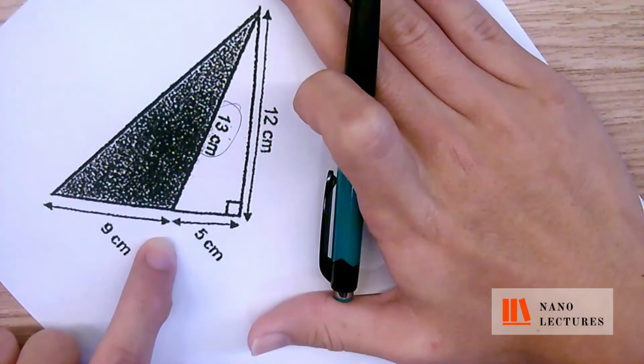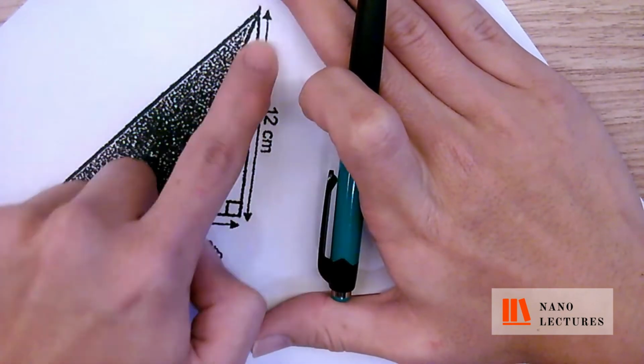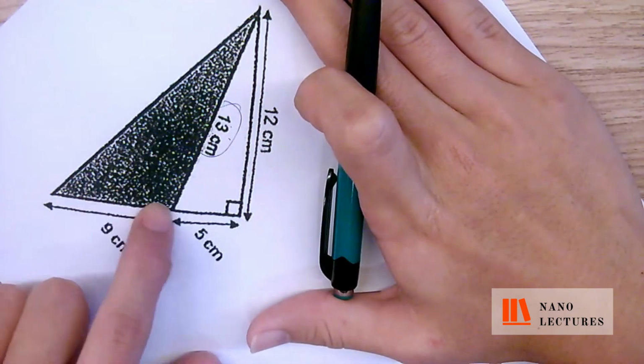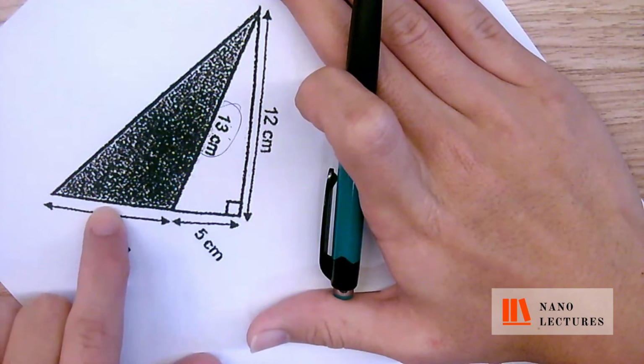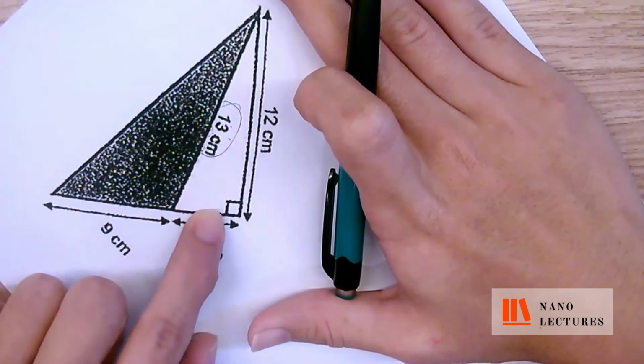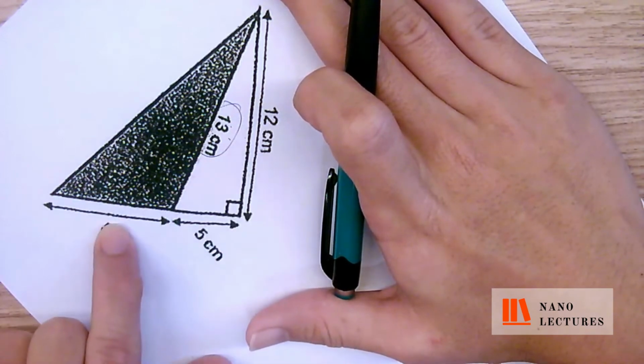So remember the few criteria. You must be able to use a perpendicular height and not a slanted height. Secondly, the base must only be part of the shaded portion, or at least the portion that you want to find. It cannot include the part that is not part of what you want to find. So in this case, this is non-shaded, so you cannot use this 5. You can only use this 9.